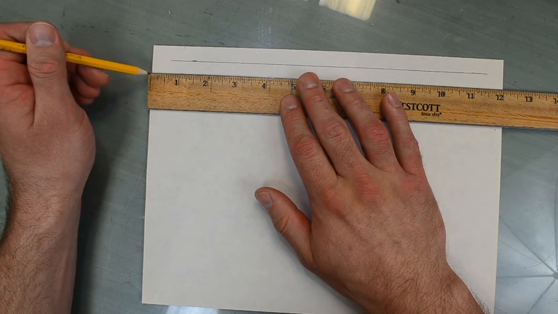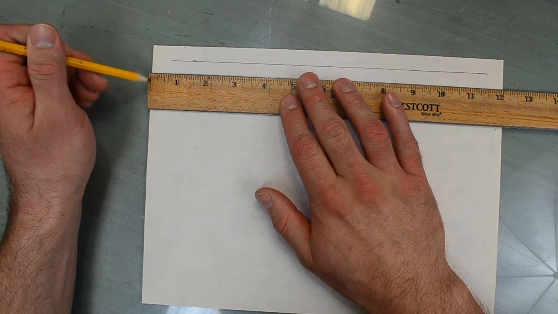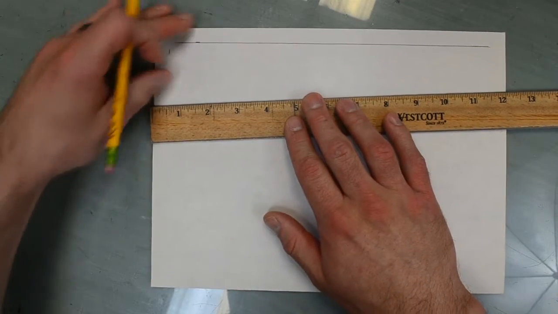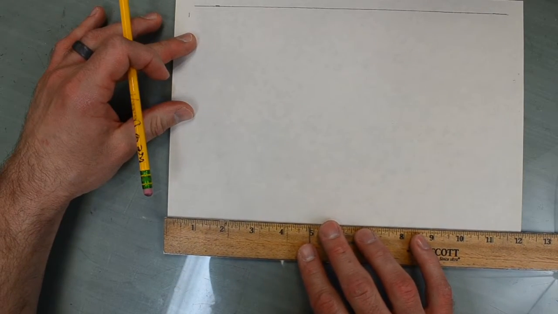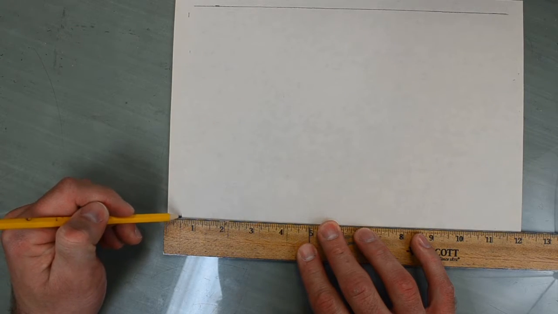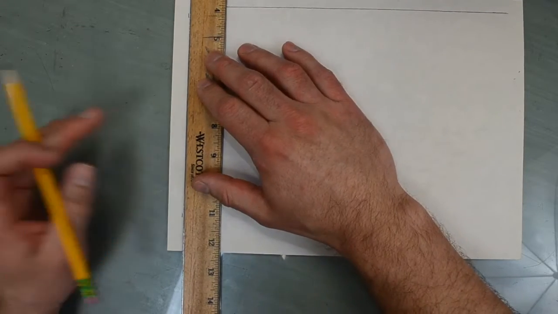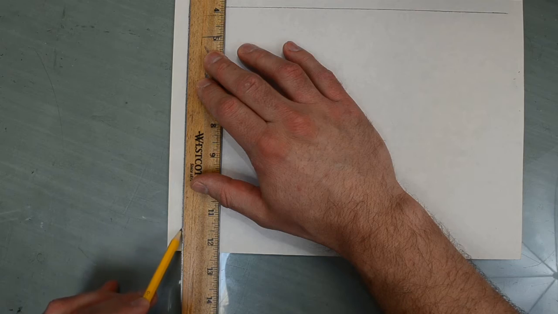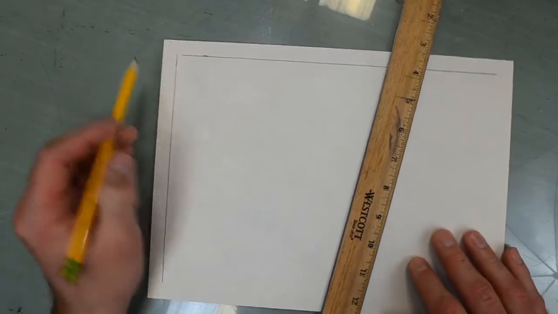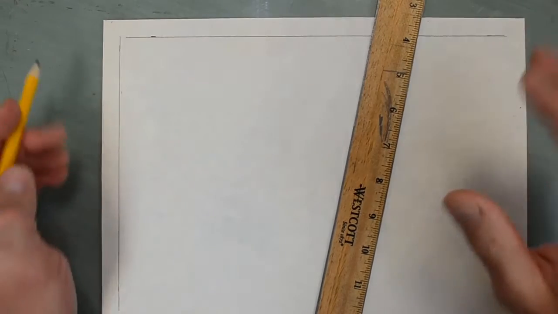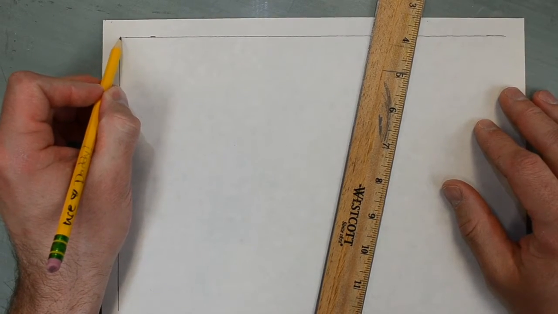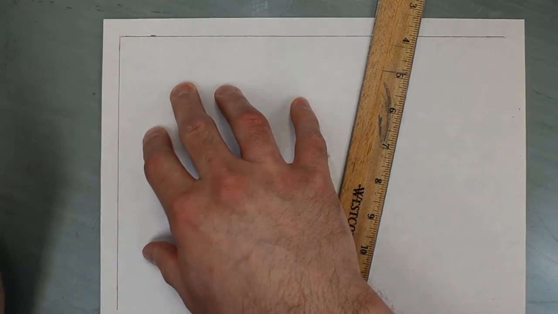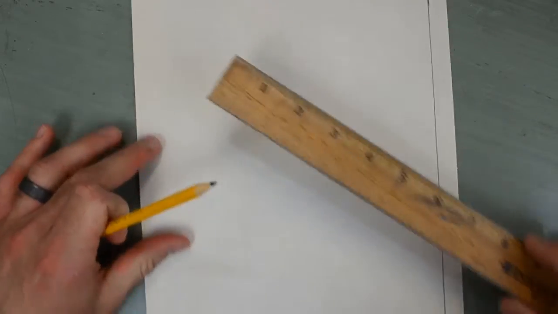Line up the edge of the paper with the start of the ruler, find the 1/2 inch mark, make a mark there, move my ruler down, do the same thing, make a line. Now up here you can see that it didn't connect. That's okay. I can just extend that out a little bit, and if it went too far on the other side, I can just erase it. Okay? So I do that on all sides.